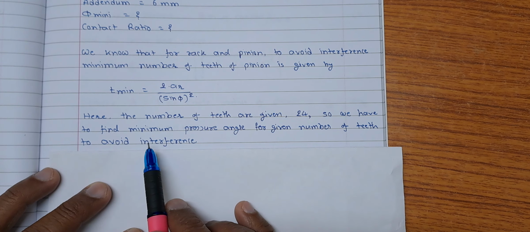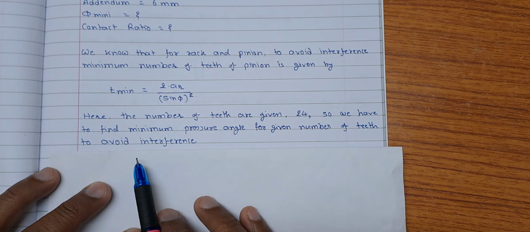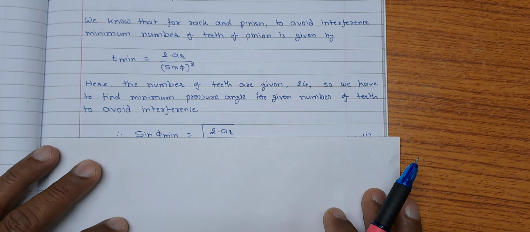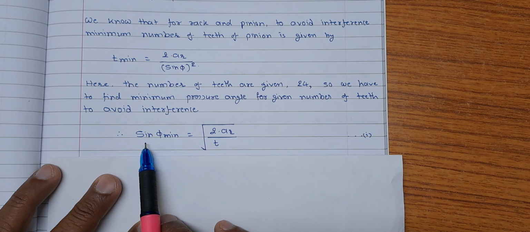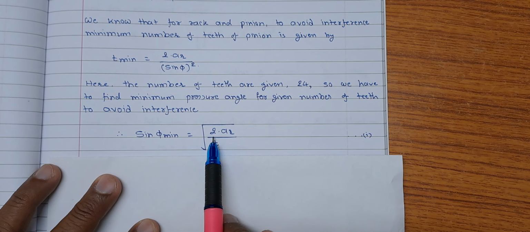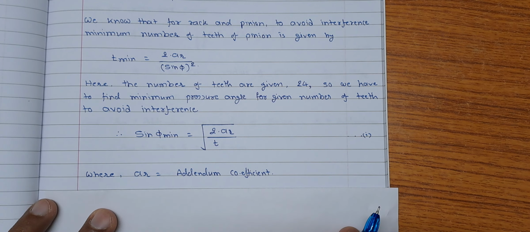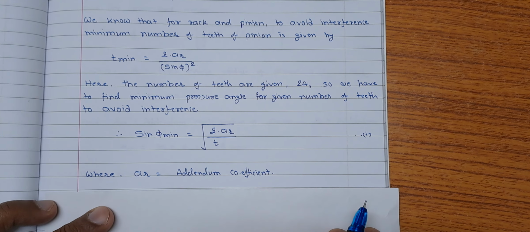So we have to find out minimum pressure angle for given number of teeth to avoid interference. So rewriting the above equation, we can find sin phi minimum is equal to under root of 2 AR upon T. Let us say relation 1, where AR is addendum coefficient.